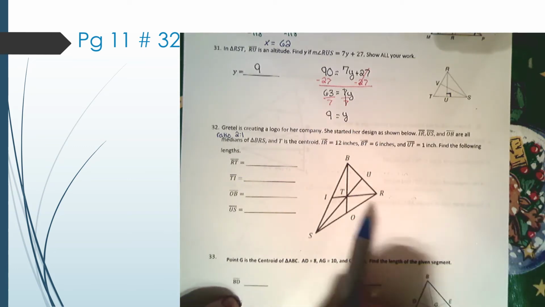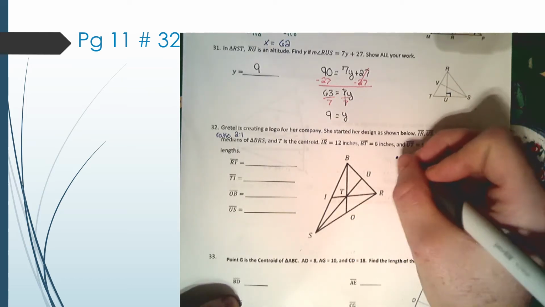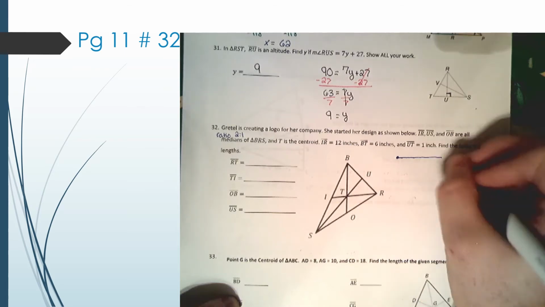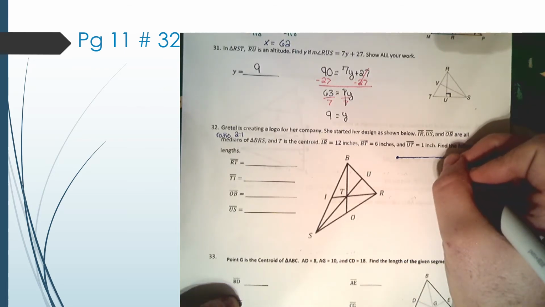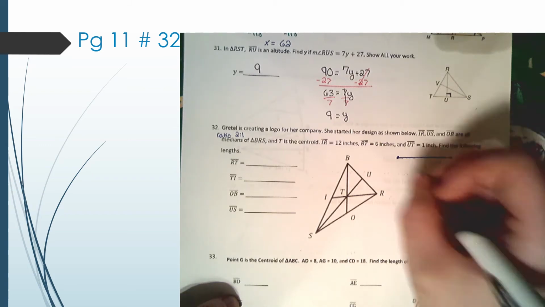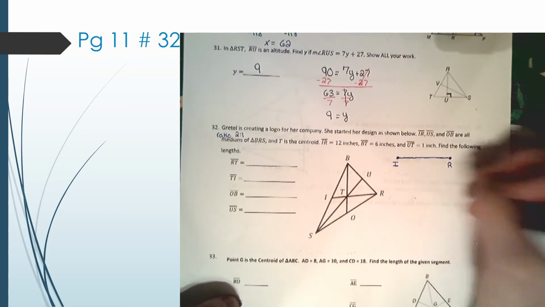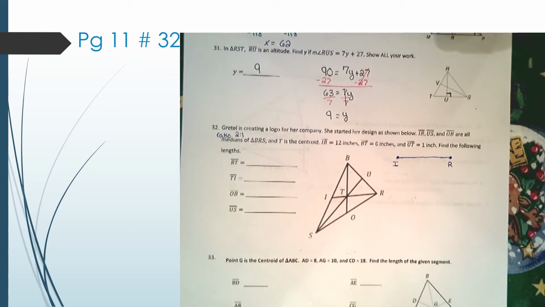So let's say I'm going to do the line IR first. So I'm going to draw 2 points. So I made a line segment. Now I'm going to label it as I and R. Now you're dealing with a ratio of 2 to 1.